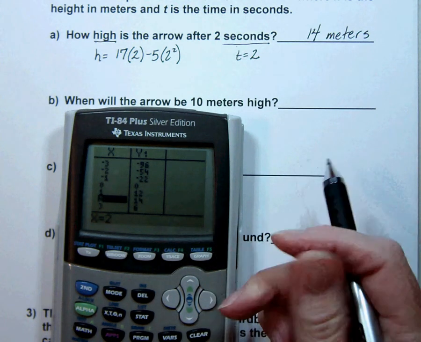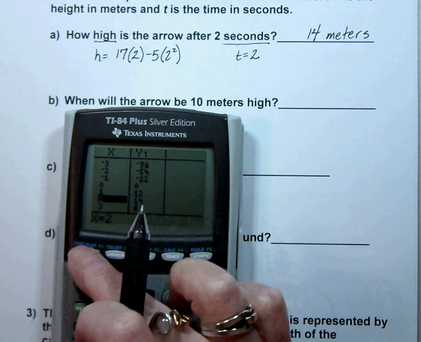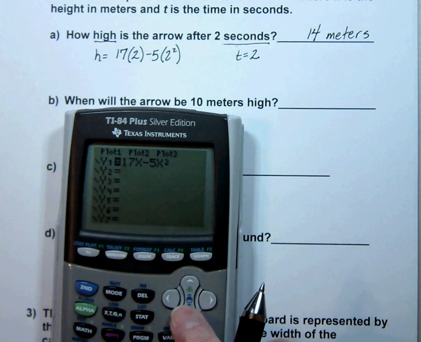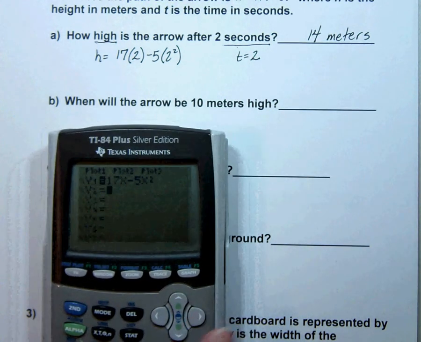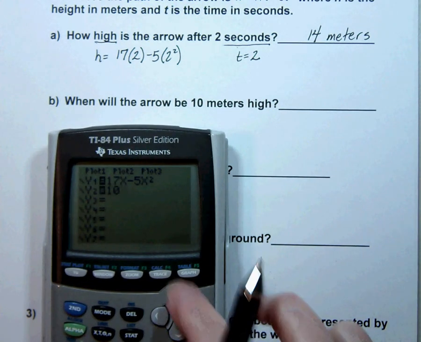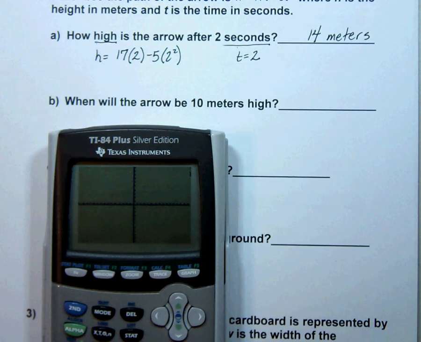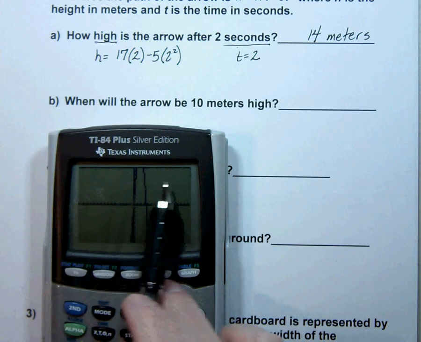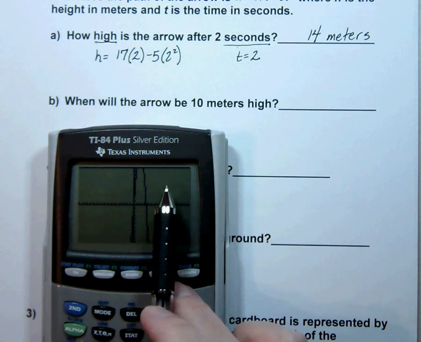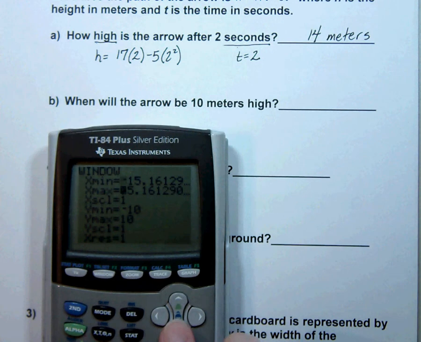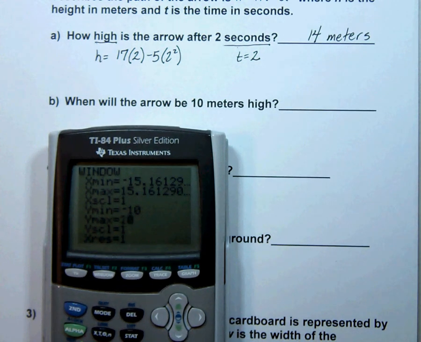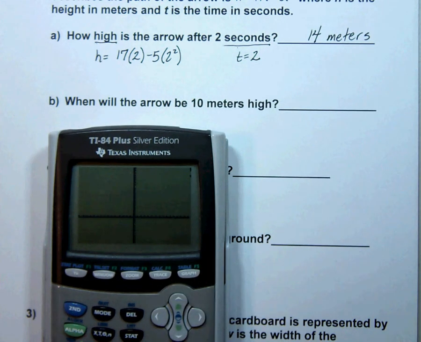Let me show you a way you can do this with the calculator. If you go to y2 and you type in, I want to know when y is 10, and then you push graph, it's going to draw a horizontal line, and it's kind of hard to see right here because the window's set to just go up to 10, so you might want to change your window. Let's go a little bit higher, maybe 20, and graph it.